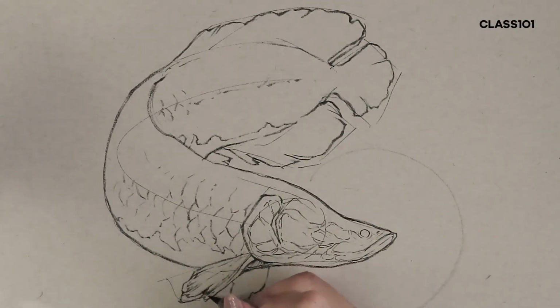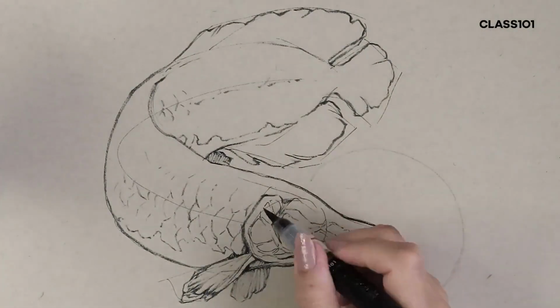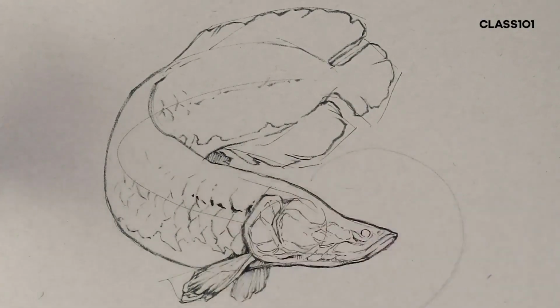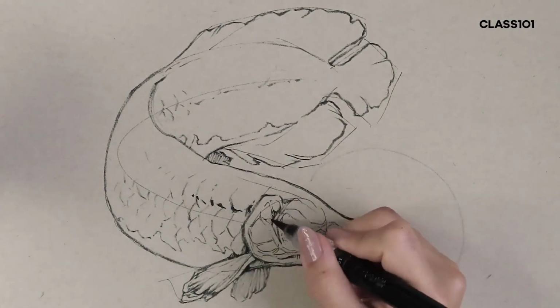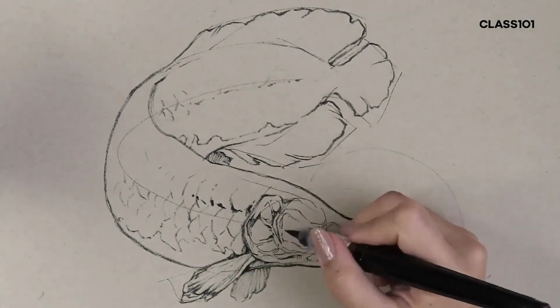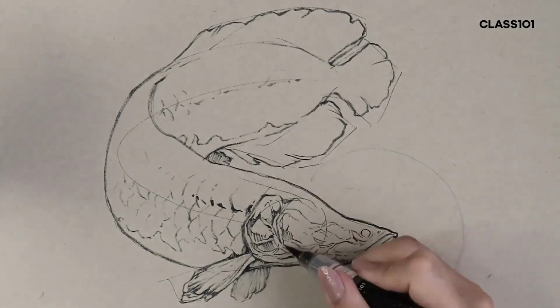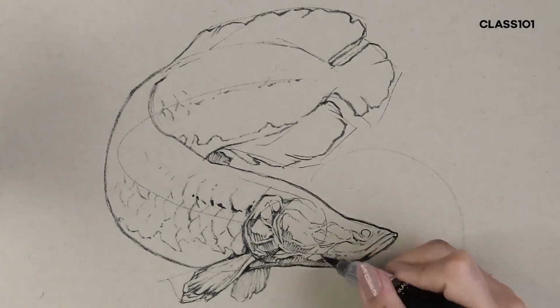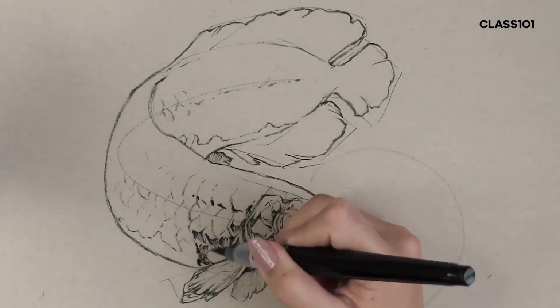The Arapaima has some gorgeous details around the gill cover, almost like beaded armor, so I'm really going to try to capture those beautiful details. And just a fun fact, these fish actually go up to the surface of the water to grab air instead of just passing water through gills like normal fish.